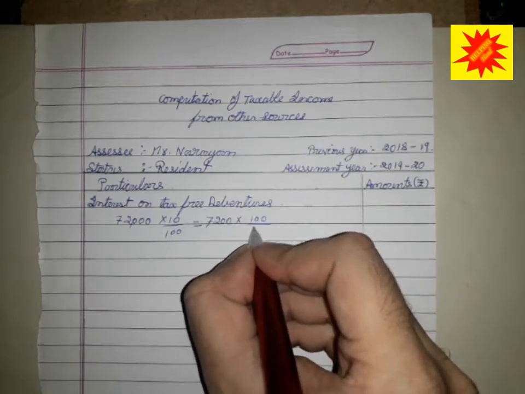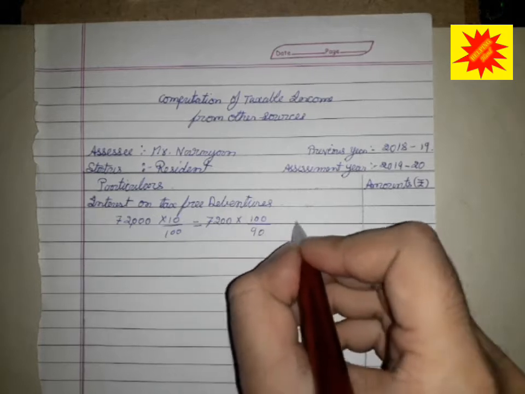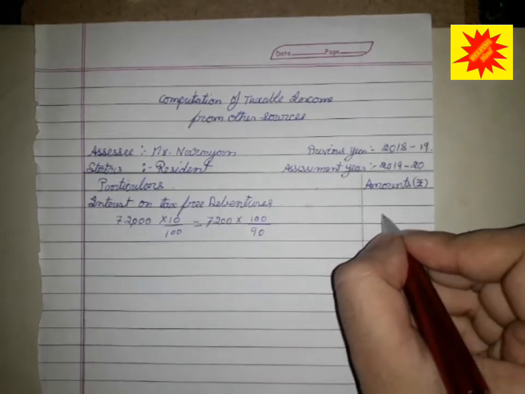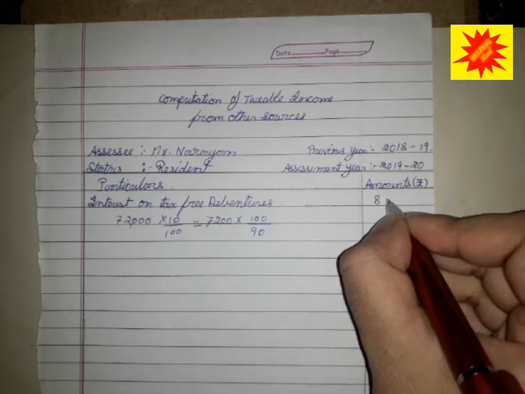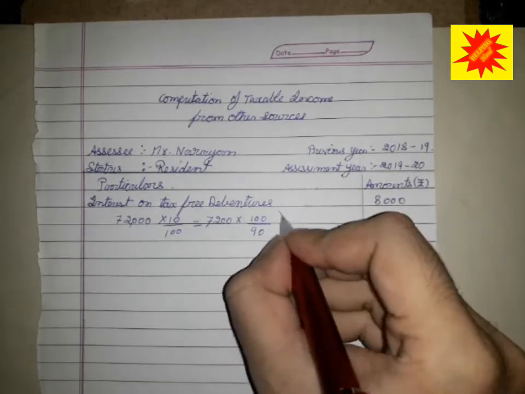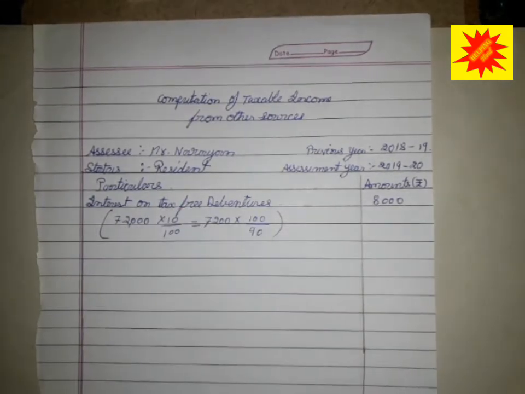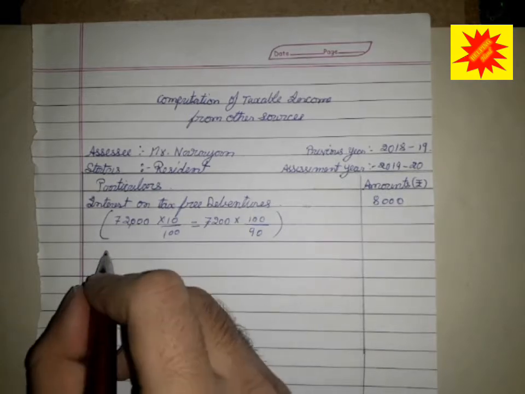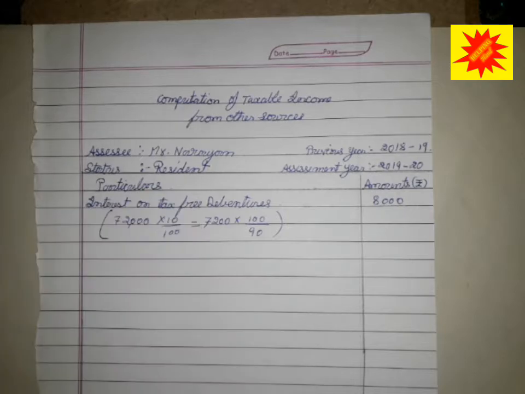So 100 minus 10 is nothing but 90, which will give you amount as rupees 8,000. Okay, so this is the calculation that we have done. Fine. Okay, so this is our first transaction completed.